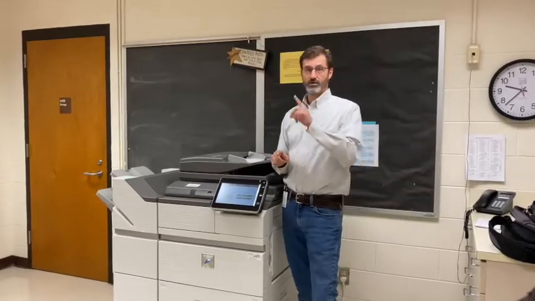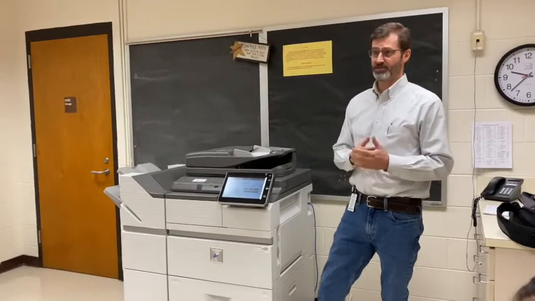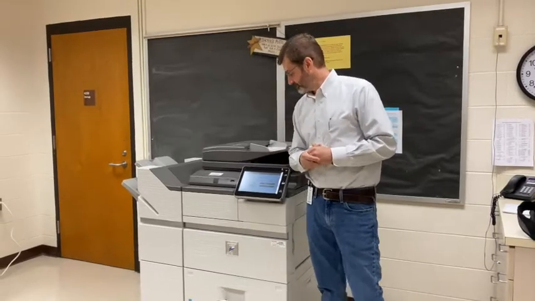All four of these are black and white machines. There is one color machine up at the office that you're allowed to use. There's going to be a quota now. I don't know what the quotas are. I don't know anything about what the district's doing for that, but there's going to be a quota. I believe the black and white pages are going to be like a penny a page. The color pages are 10 cents a page. So keep that in consideration if you're going to be going up to the office and doing color.